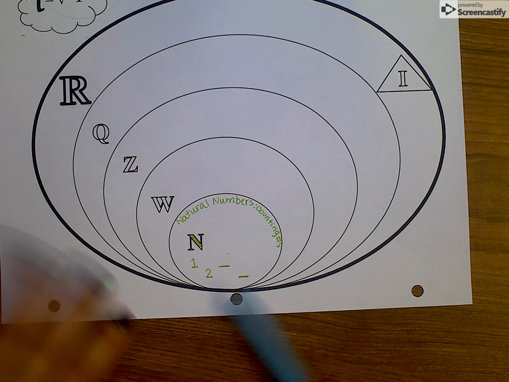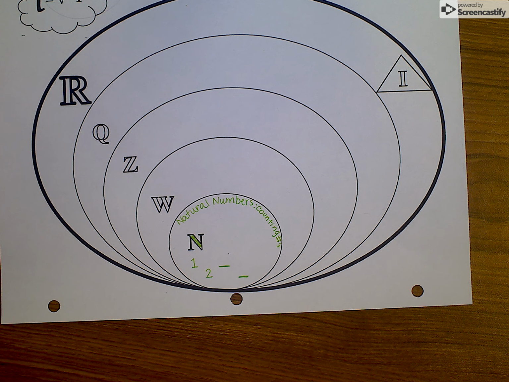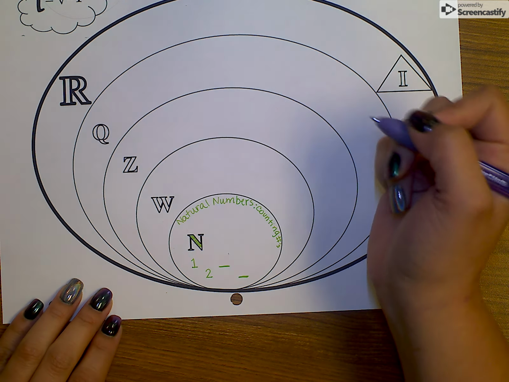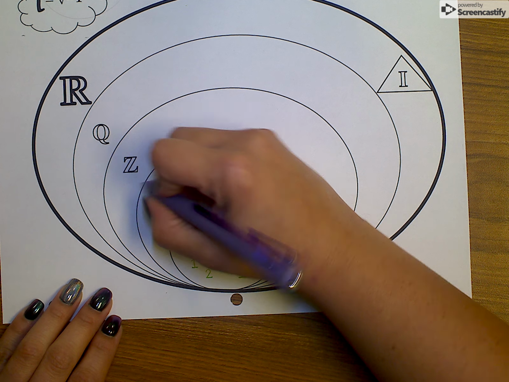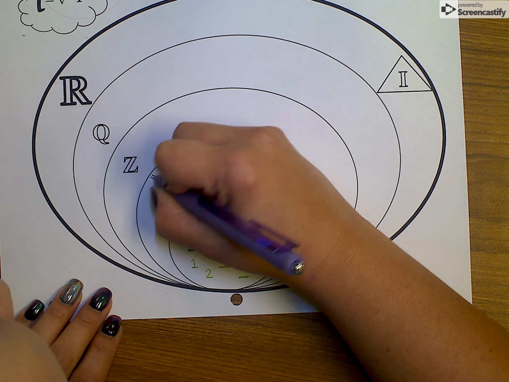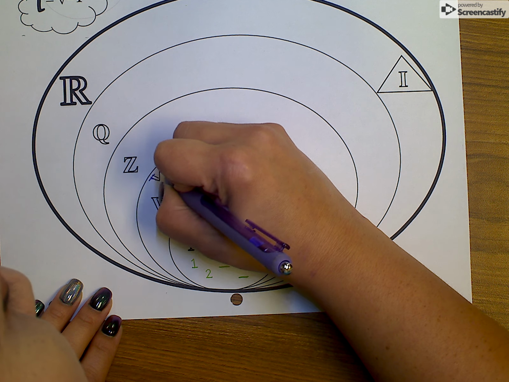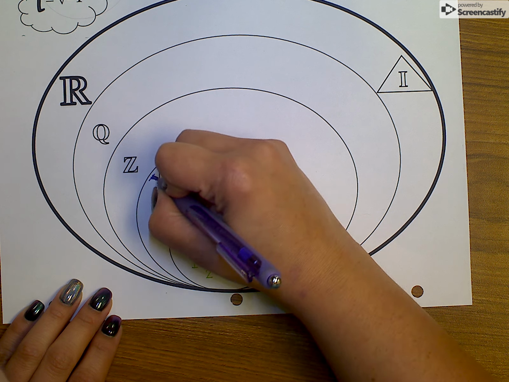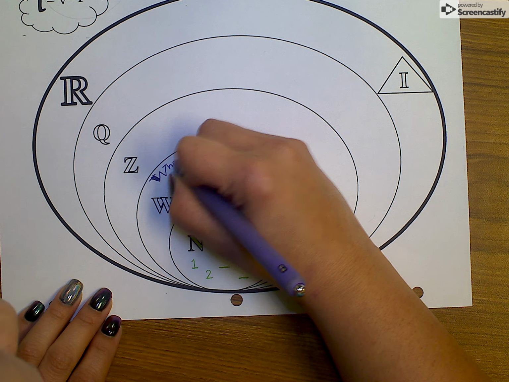Now, once we have our counting numbers, we can move on a little bit more forward, and we're going to move on to W, which we said were whole numbers. So let me take a look here. I'm going to draw the W the way that I showed you guys in class, like that, W. And you can color it in if you want. So those are whole numbers.